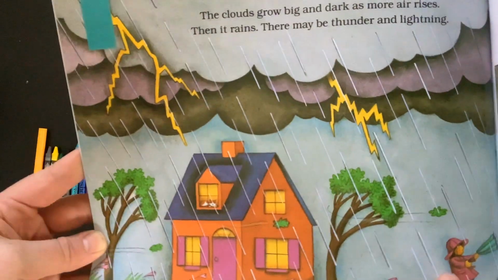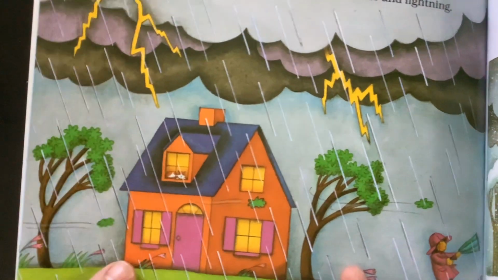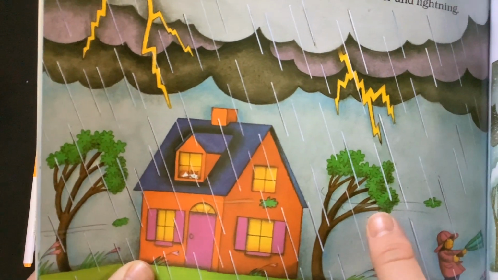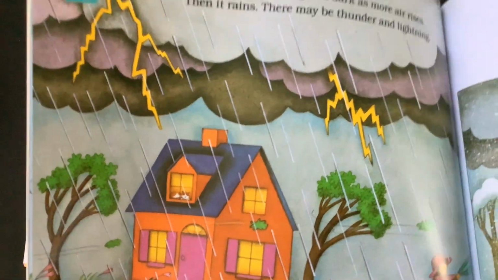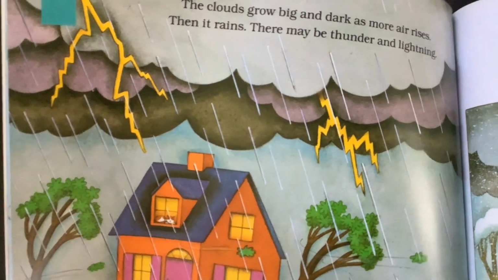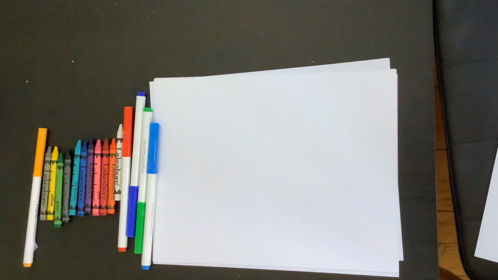Okay, friends, here's a kind of weather that I remember we saw in Gilberto in the Wind. This is a big storm. So we can see how strong the wind is here with this tree that is blowing really hard in the wind, and there's a lot of rain and some dark clouds and some lightning. So this looks like it's very scary.